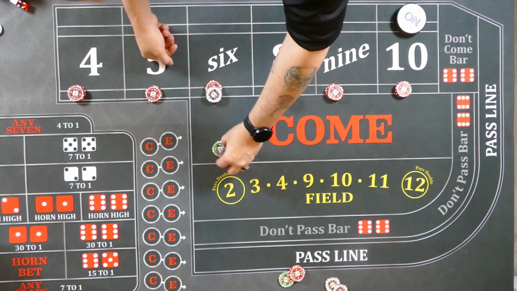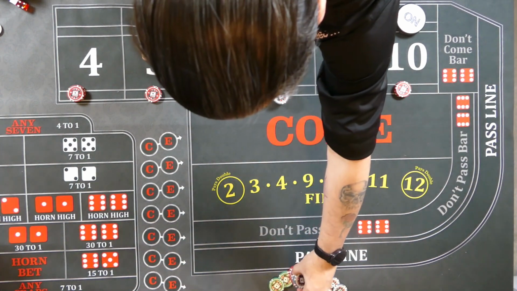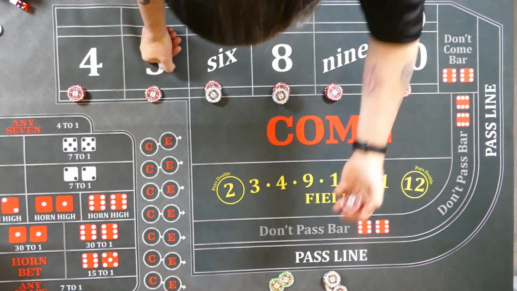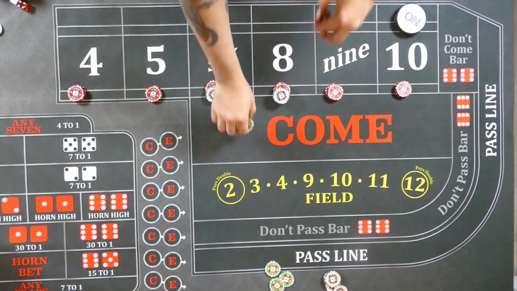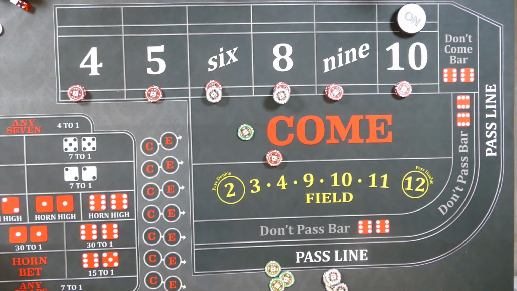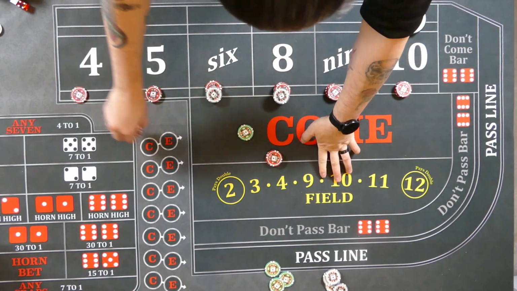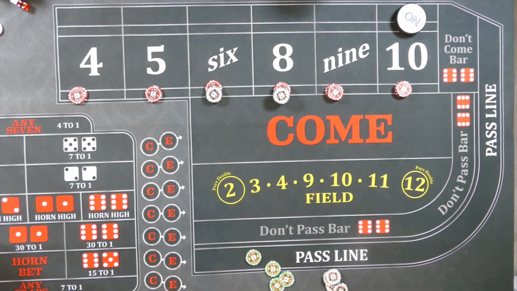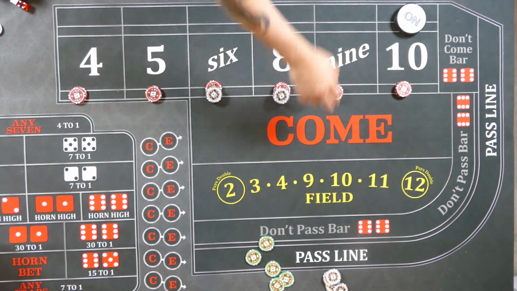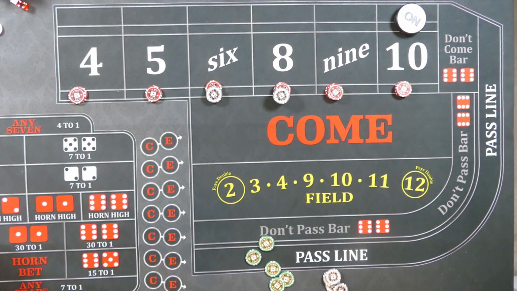Take it down to 10. Now what if that 4 rolls? We get 40 for 1.